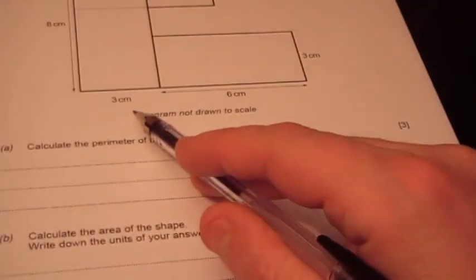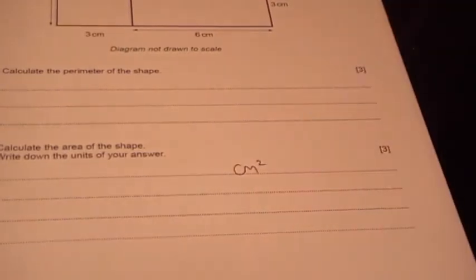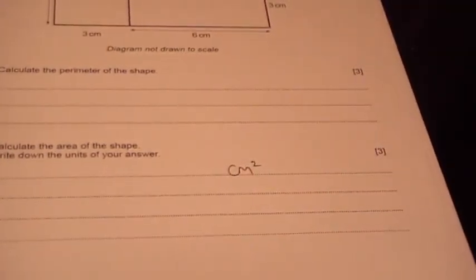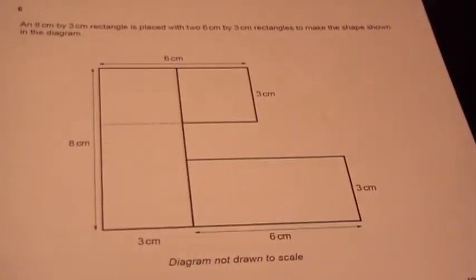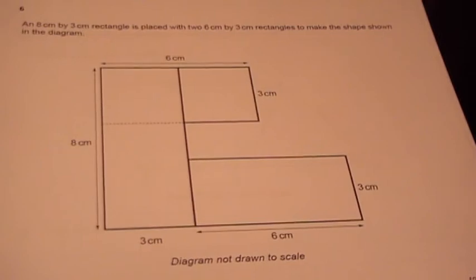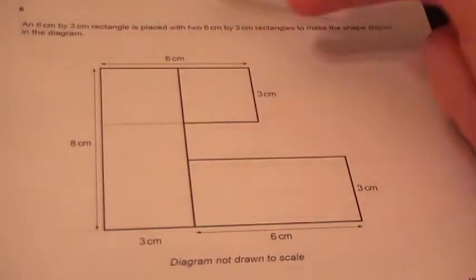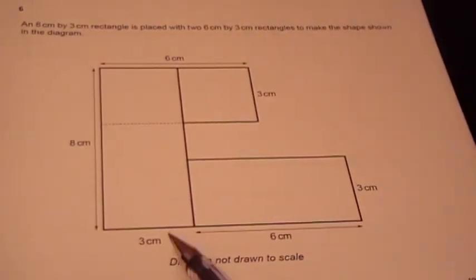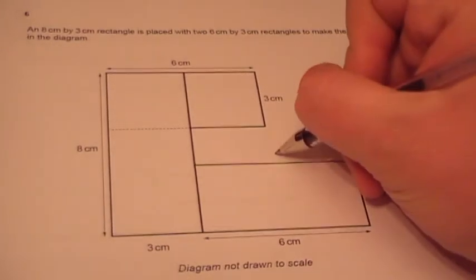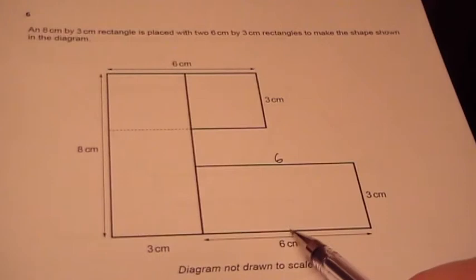Because this diagram is in centimeters, I know the area is two-dimensional, so I'm going to write centimeters squared to start off with to make sure that I gain 1 mark from this question minimum. Now, the first thing I need to do here is work my way around the shape, finding any missing lengths. This is the easiest length to see here. This is 6, because it's opposite this length here, and these are all rectangles.